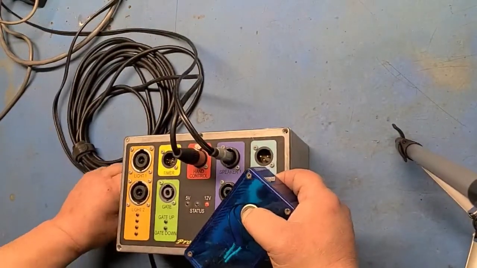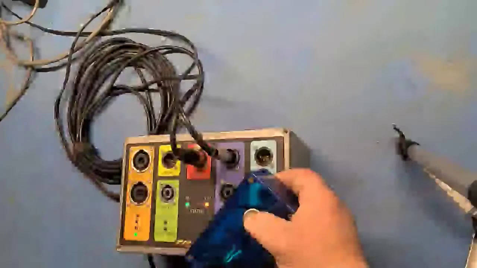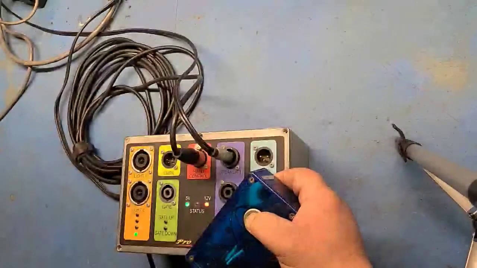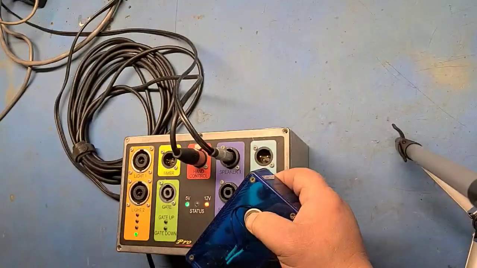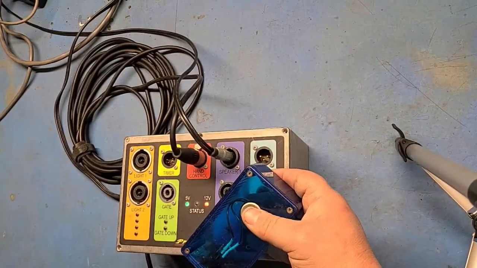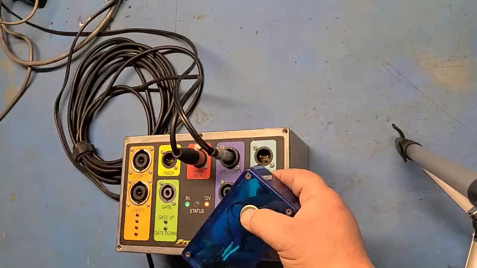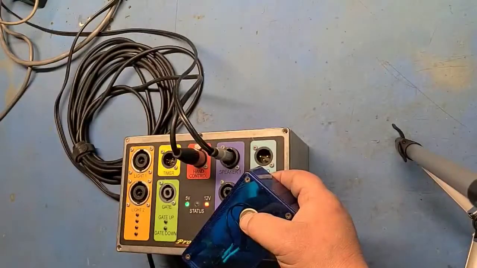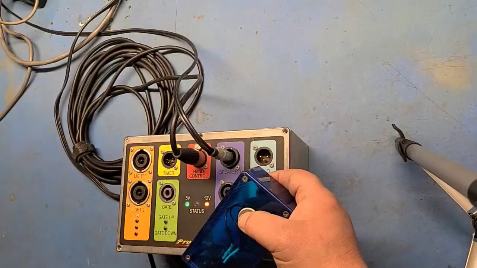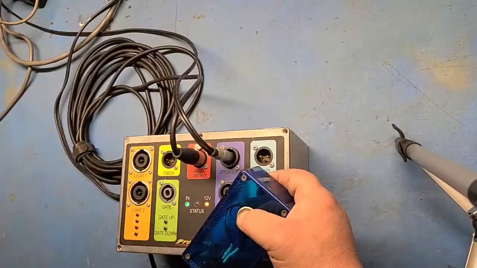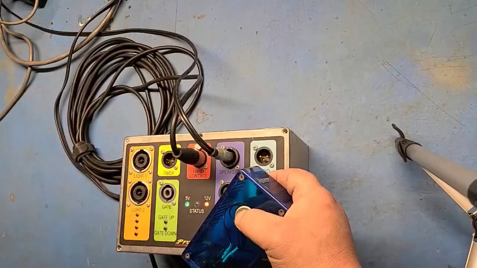So holding the button down, plug it in. It goes through the sequence of the lights. Green light comes on, red light will flash. I'm going to go from 160 to 200, and I'm going to go from 140 to 100. Down pulse, 160 milliseconds. So 1, 2, 3, and so on up to 20.